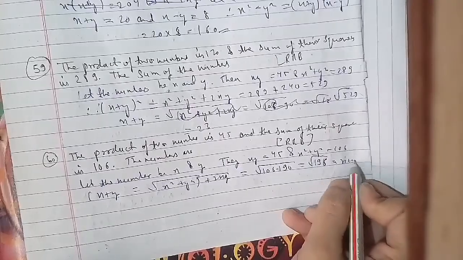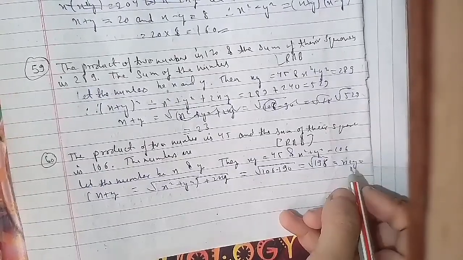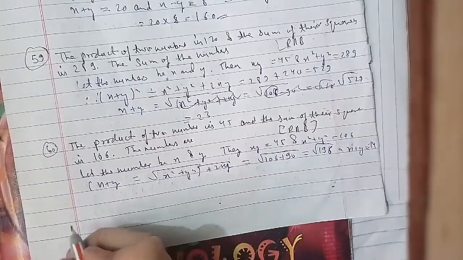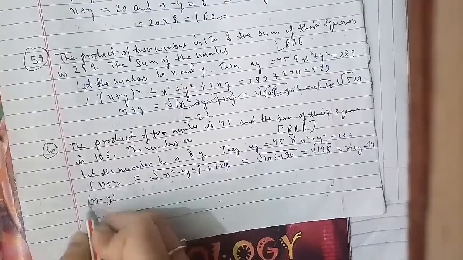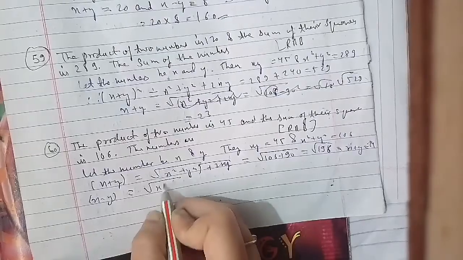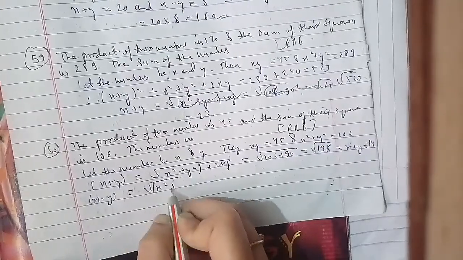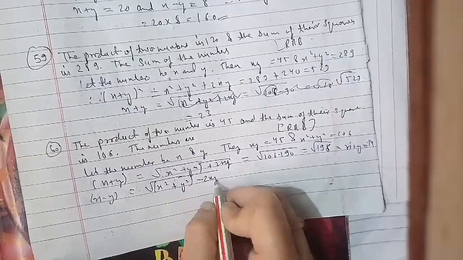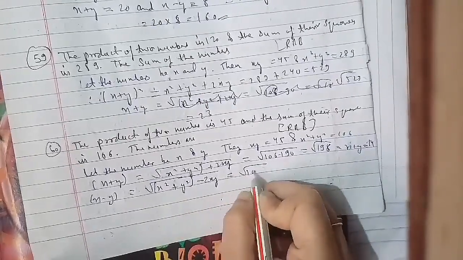Now further, x minus y equals under root of x square plus y square minus 2xy, which equals under root of 106 minus 90, which is under root 16, and x minus y equals 4.